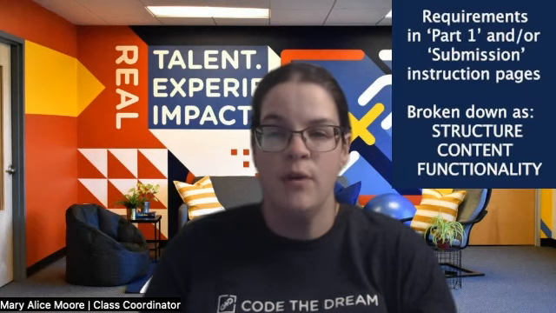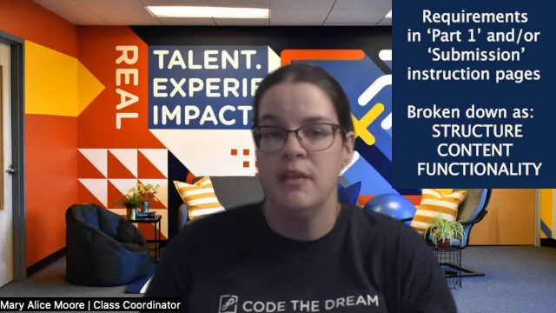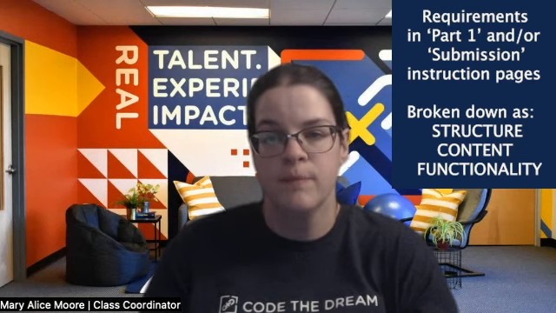Be sure that you're working in small parts, checking your code along the way to ensure that your finished project works as you expect with little to no errors. This will also make it easier to resolve any issues or fix any bugs as you're building out your project. When you've built your project to meet the requirements, be sure to test your project. The requirements list can be found on the Part 1 and submission pages of these instructions.